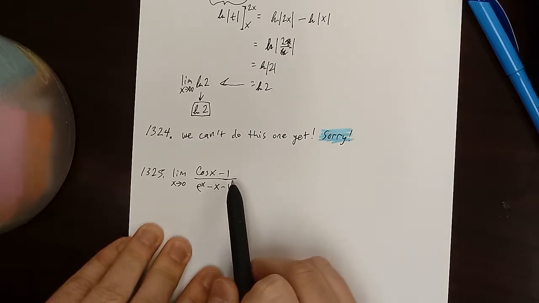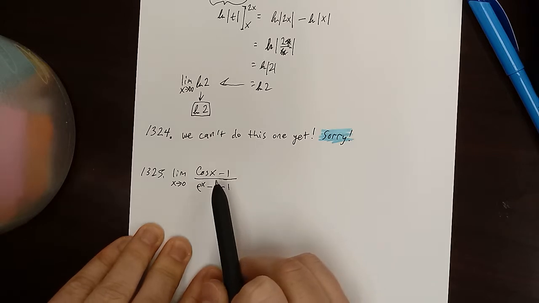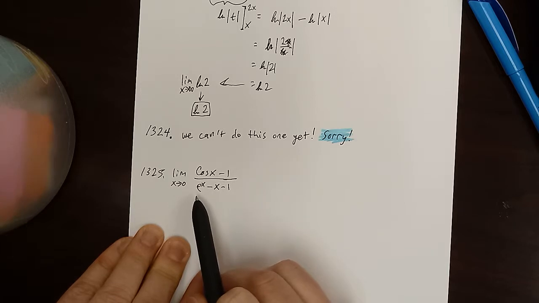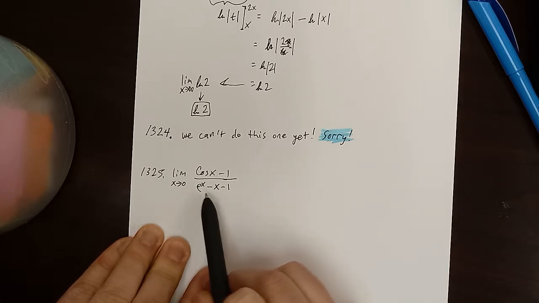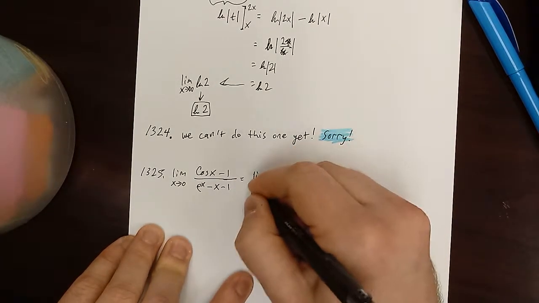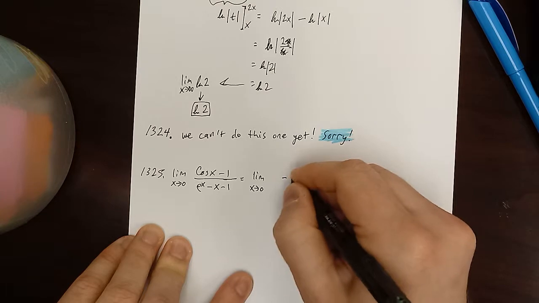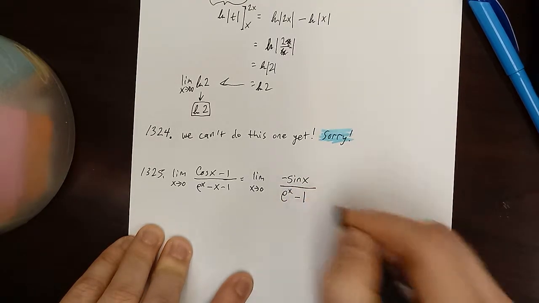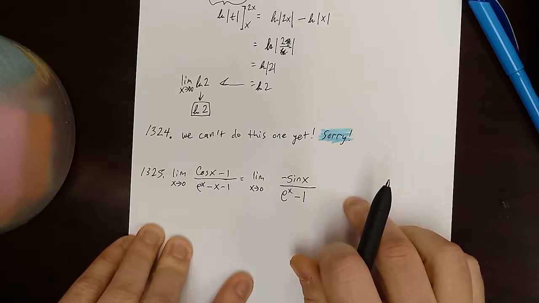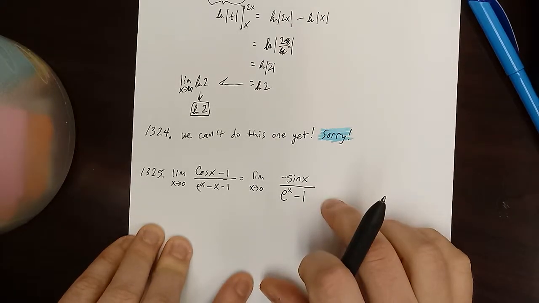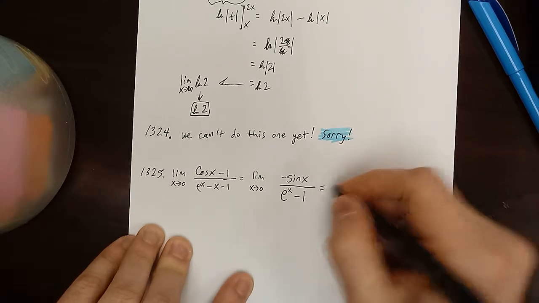Let's see. So if I plug in 0, I get 0 on the top, and e to the 0 is 1, so that's 0. Okay, so we get 0 over 0. We're good. So we can do L'Hopital's rule. So we can get the limit as x goes to 0 of negative 6 over e to the x minus 1. All right. So now it's still 0 over 0. Strange. So we can use L'Hopital's rule again.